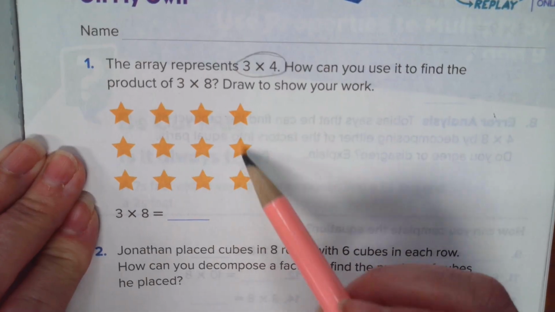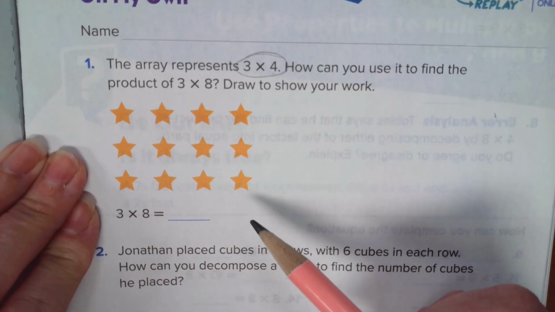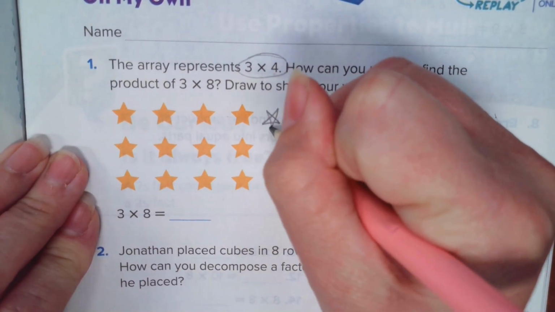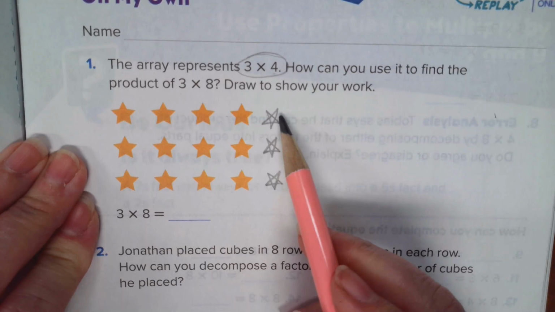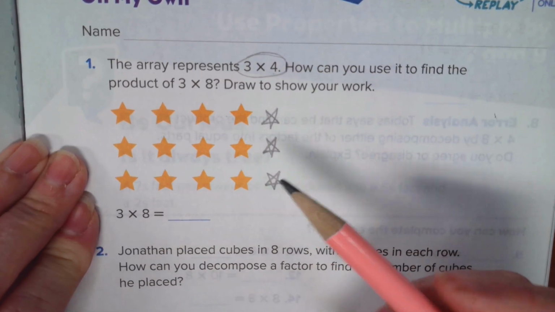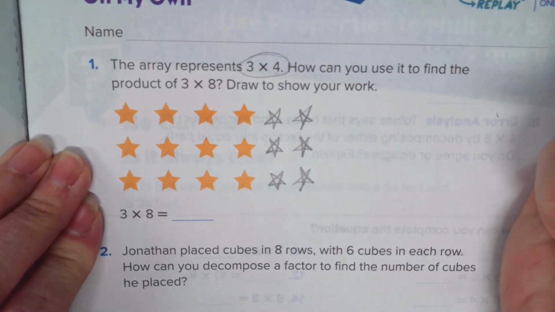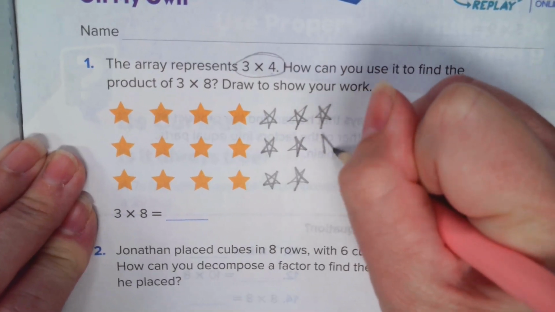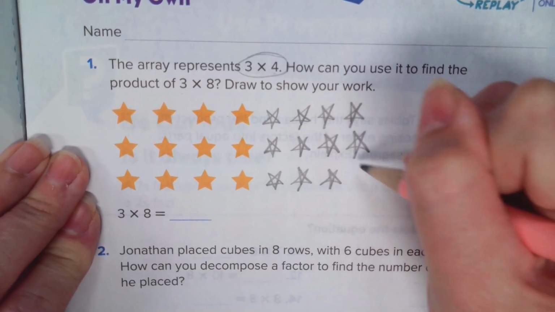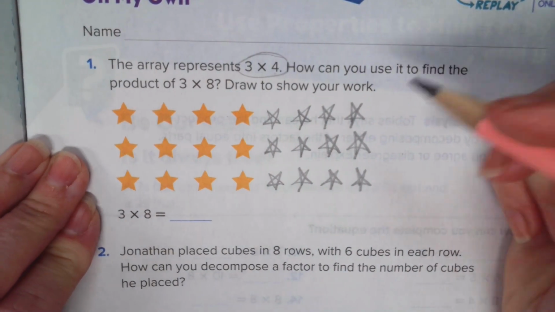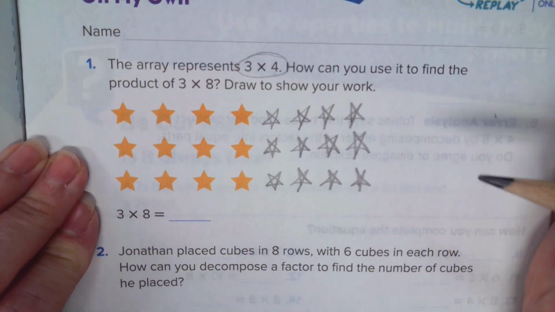So if this is 3 times 4, and we need 3 times 8, what do we need to do? Well, if I extend the array one more out, now I've got 3 times 5. But I need 3 times 8, don't I? Three times 6, 3 times 7, 3 times 8. Guys, if you can't draw the stars very well, you can put dots there to make your array.